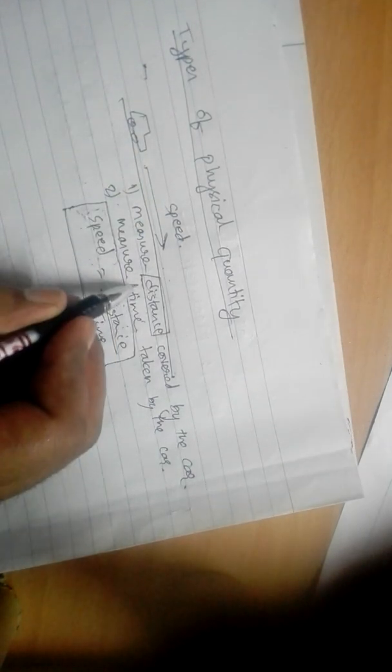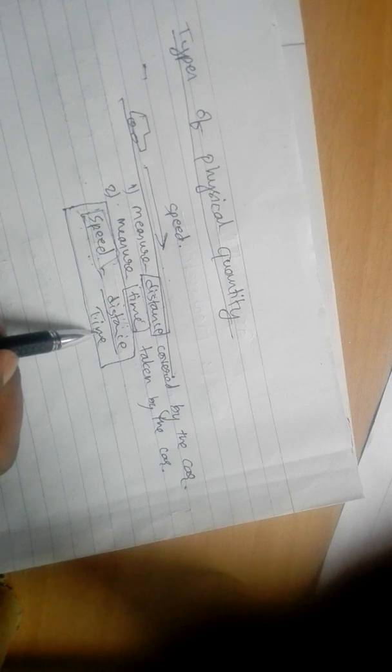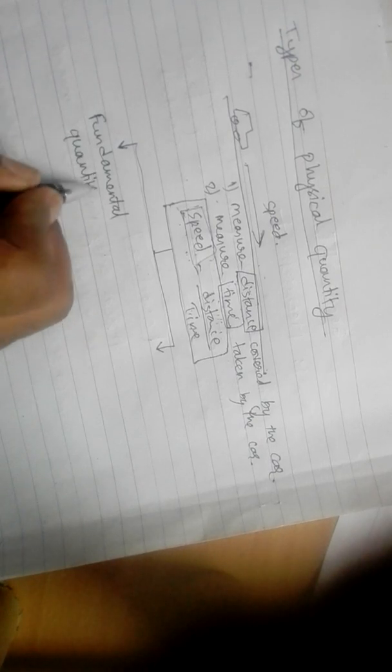So what I was saying is that some physical quantities like distance do not depend on other physical quantities, and time also does not depend on other quantities. However, some physical quantities depend on other physical quantities. So in that regard, we can categorize physical quantities into two types. They are fundamental quantities, you are familiar with this, and derived quantities.